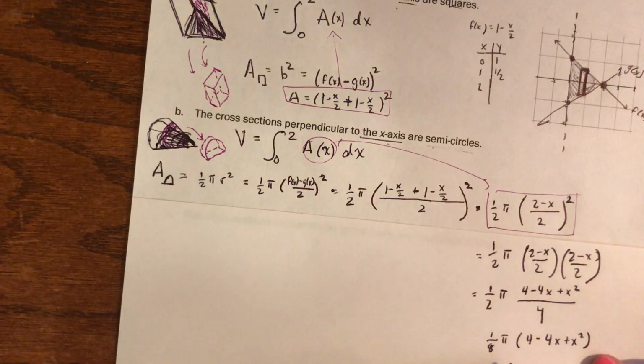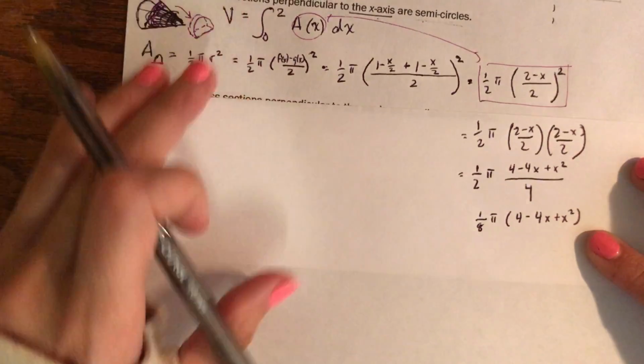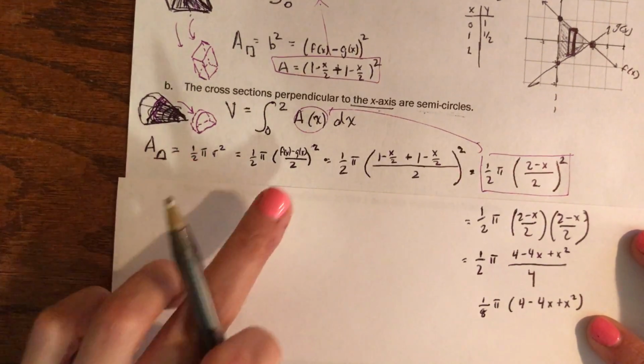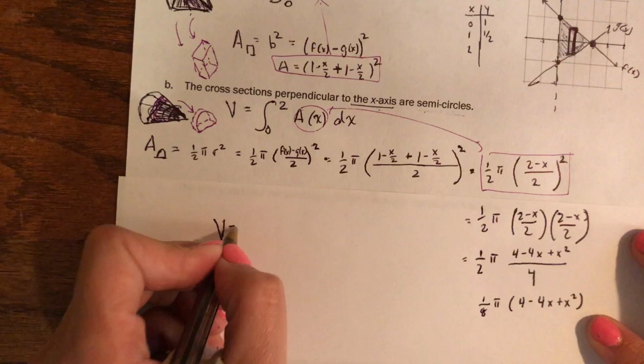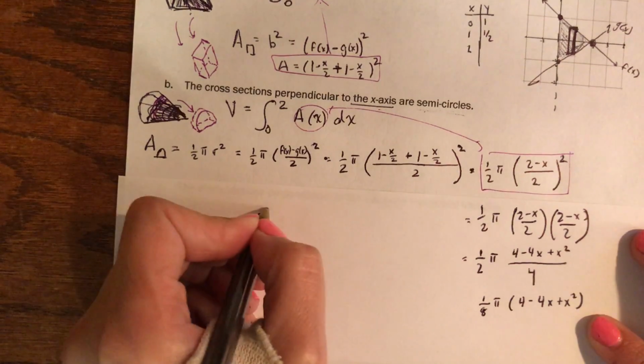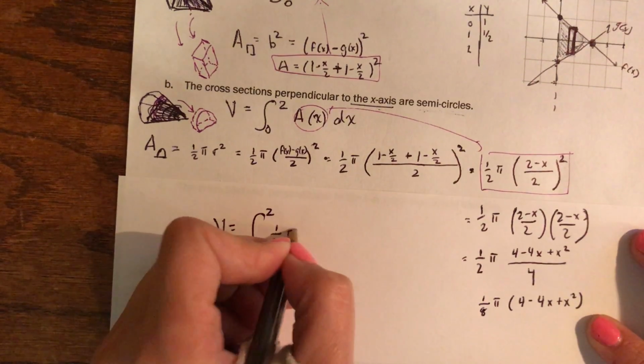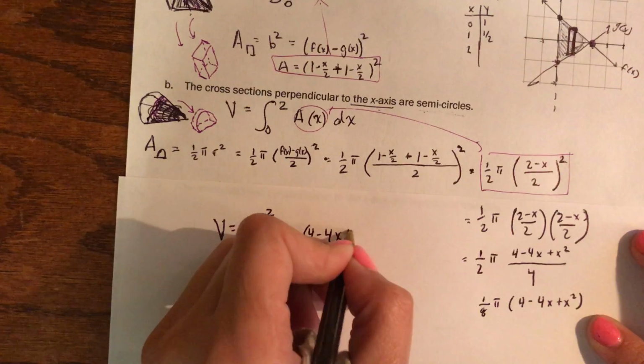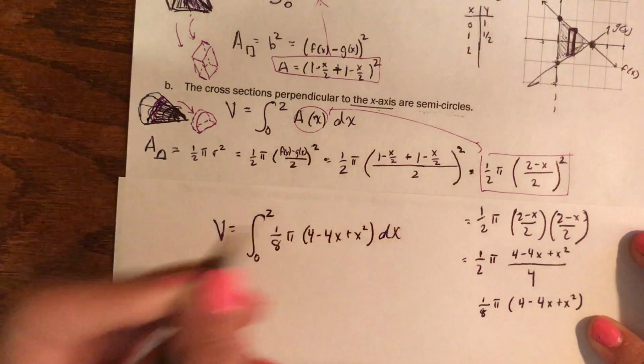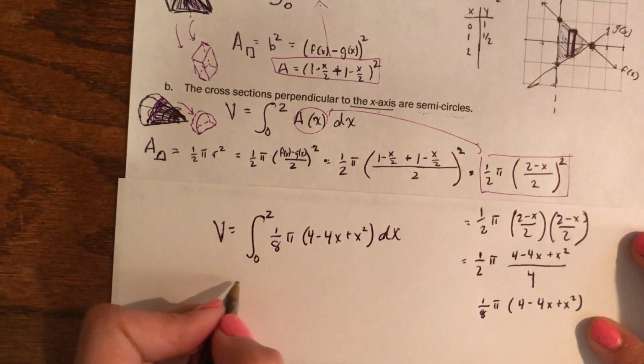Okay. Now what's nice about that is now when I put it back in here into my area, when I integrate, it'll be a little bit easier because I'm integrating from 0 to 2 this. And if you notice, I've got these constants that I can just pull out to the front.